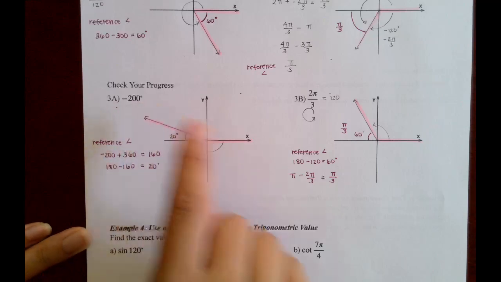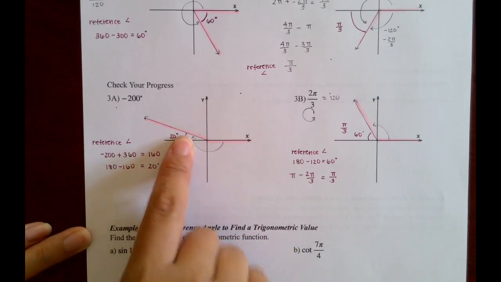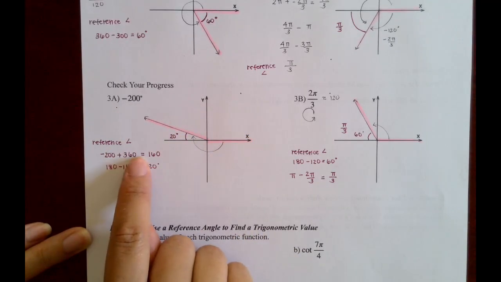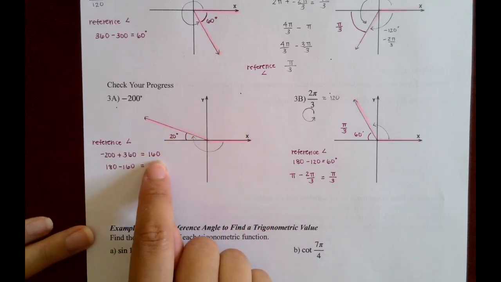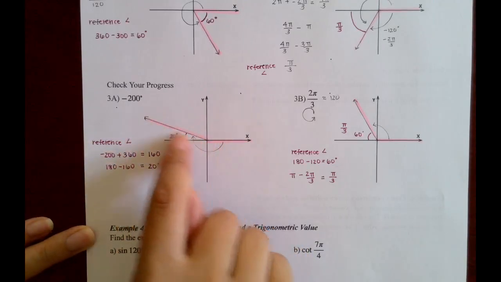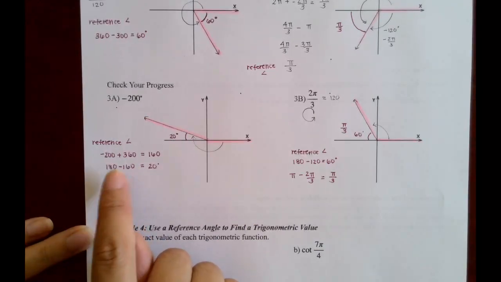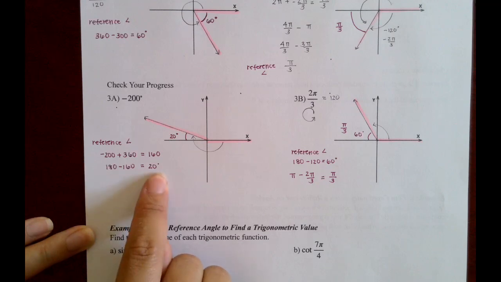Okay. So negative 200 is here. And then I changed it to find its positive coterminal angle, so I added 360, which is 160. Okay, and since this is in quadrant 2, that means it's 180 minus the angle. 180 minus 160 is 20 degrees.